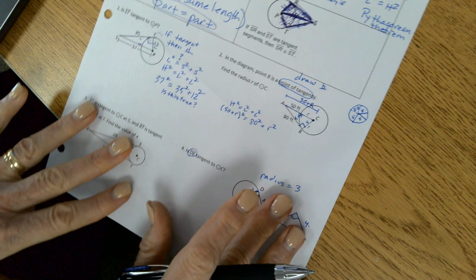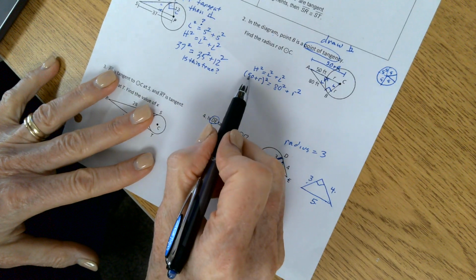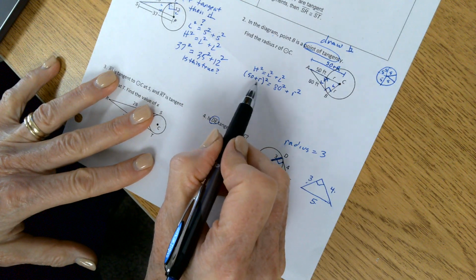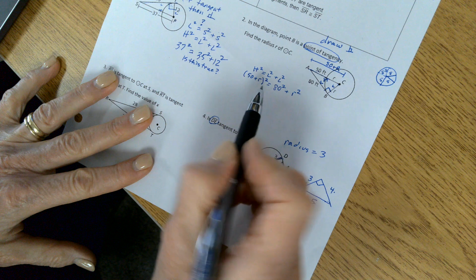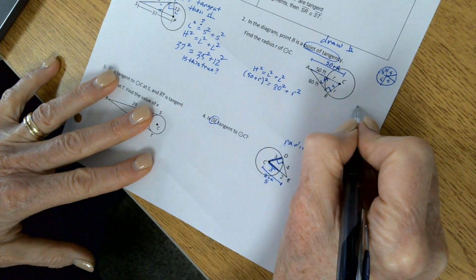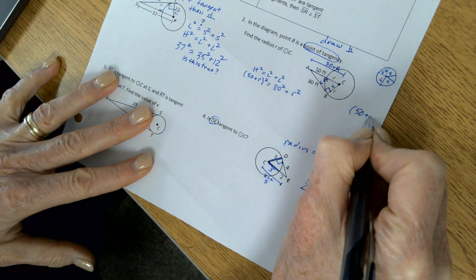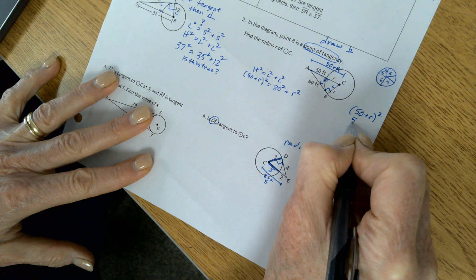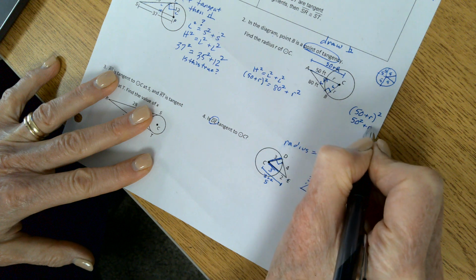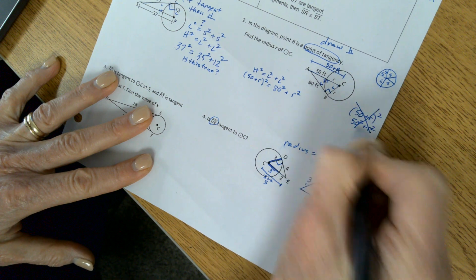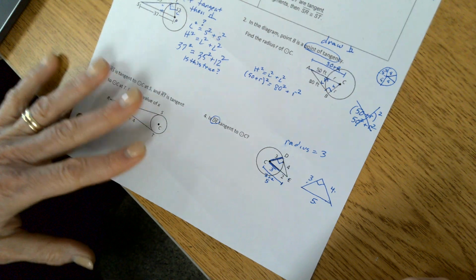Now, this is going to require some review. If you need more help, come in during class. (50 plus r) squared does not mean 50 squared plus r squared. That is wrong. Okay? Does not work.